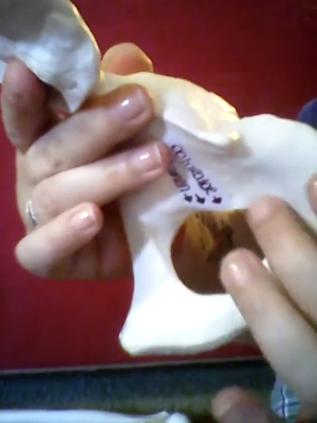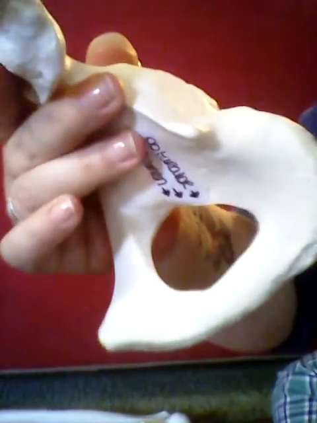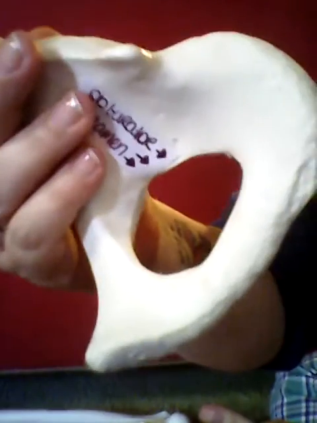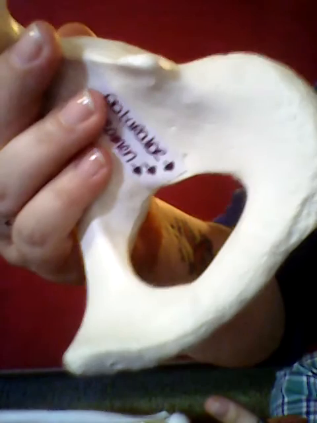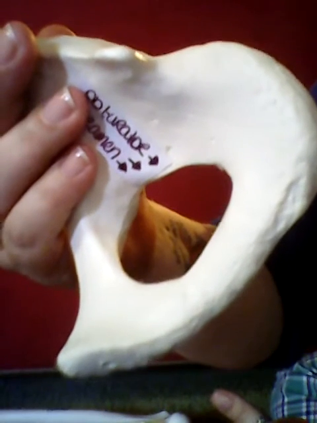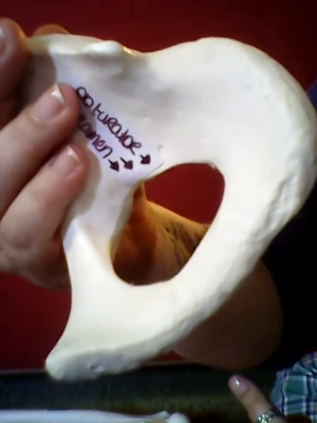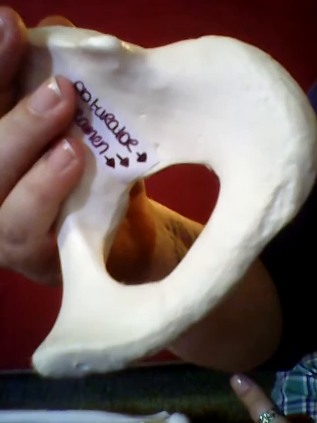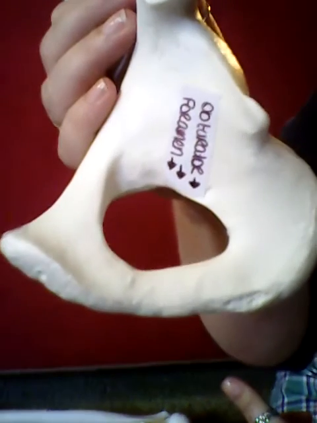Okay? Then you have this big hole right here. This is the obturator foramen. It lets some blood vessels and nerves and whatnot pass through to get to the organs, male and female reproductive organs, and the bladder and things like that that are contained down inside the pelvic girdle.